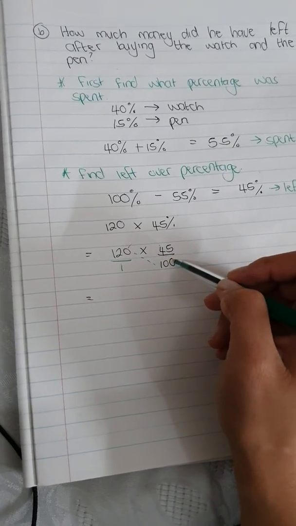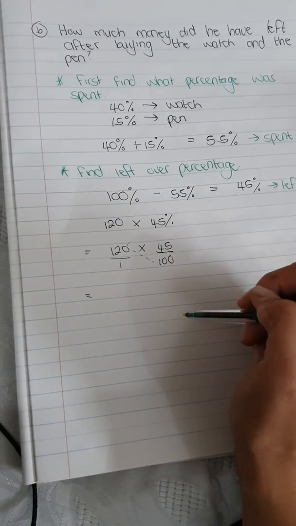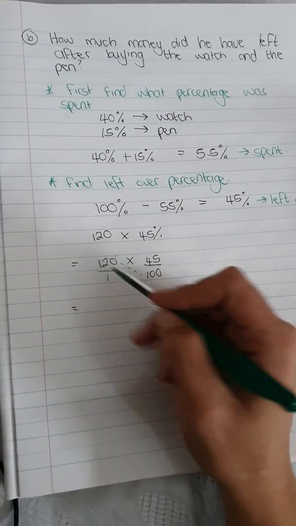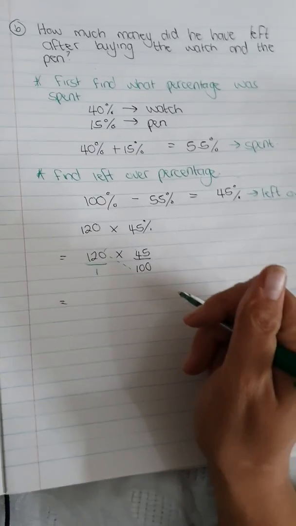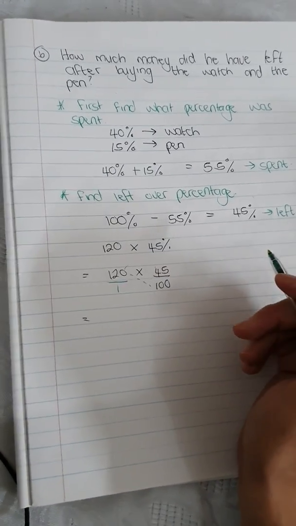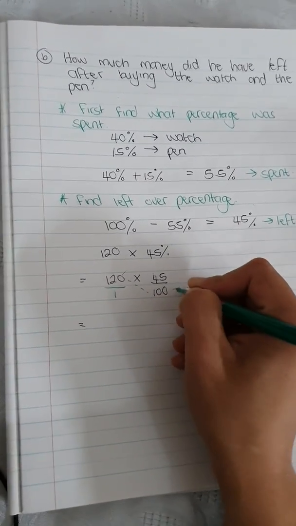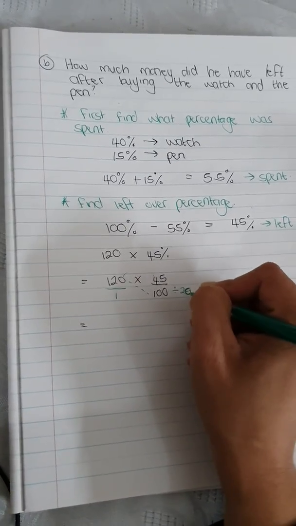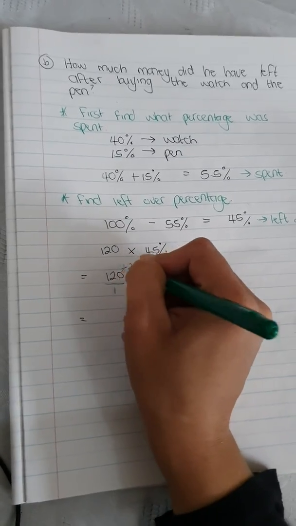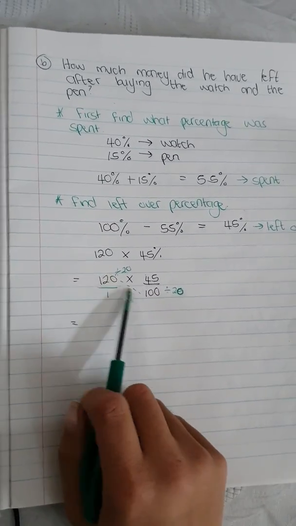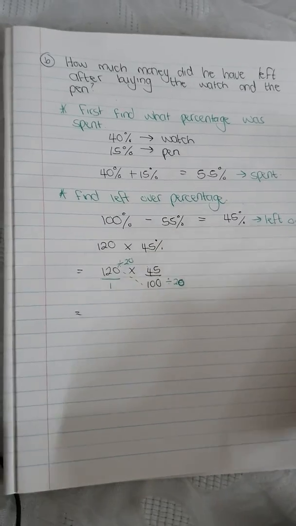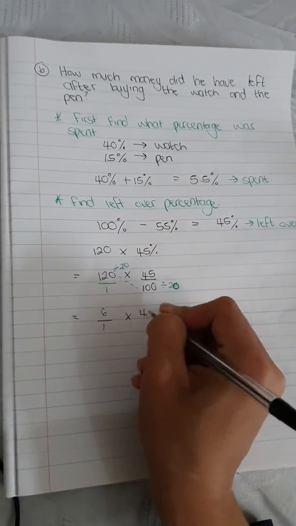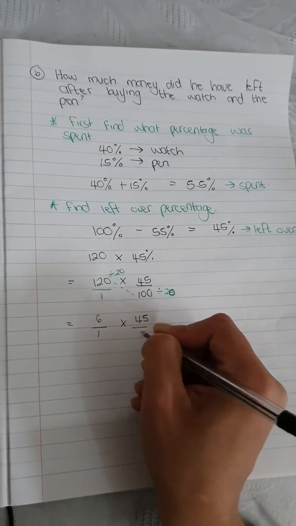When we look for the highest common factor between 120 and 100, you have to do the check. You will ask yourself, can 2 go into both of them? Can 3 go into them? Can 5 go into them? Can 10 go into them? So I'm going to end up using 20. I will divide, that's 25. I will divide both of my diagonal numbers by 20. This leaves me with 6 over 1 times 45 over 5.